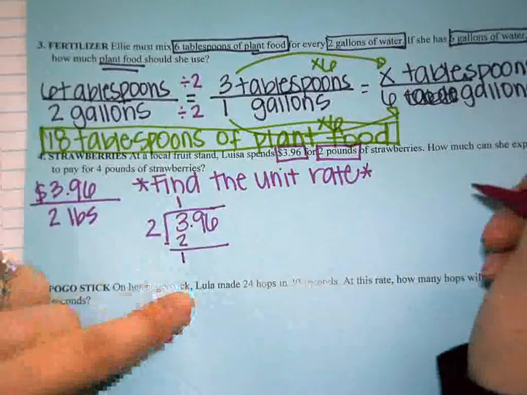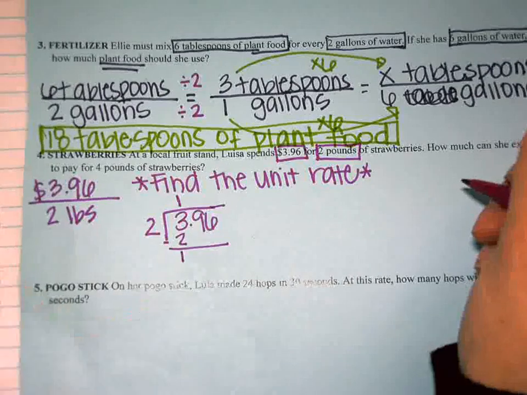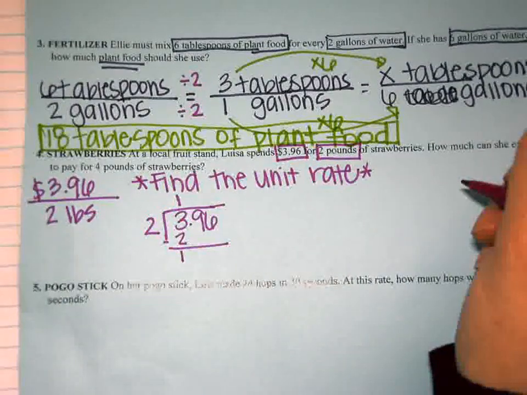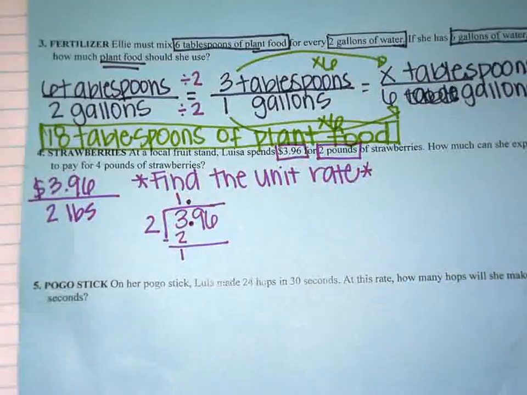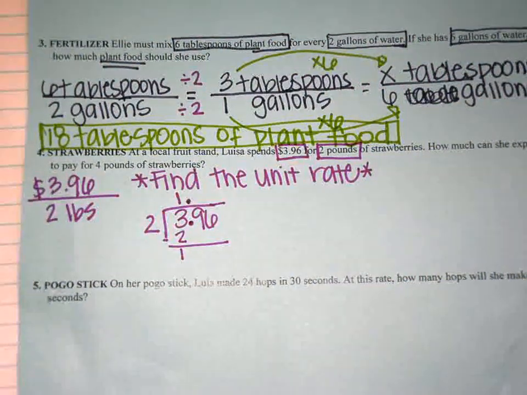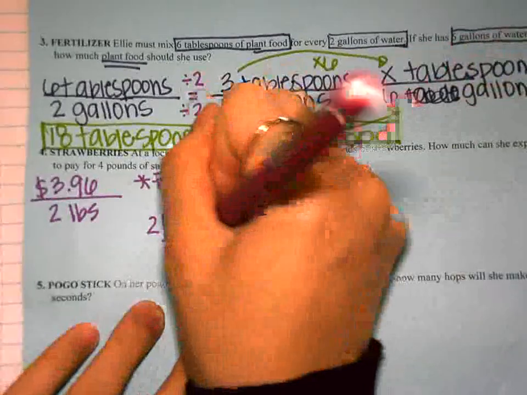I hope you guys are solving this with me. What should I bring up? Good. Bring that decimal up. It should be in that exact same spot. What should I bring down? 9. Good.